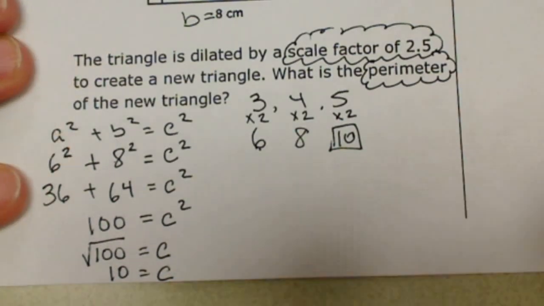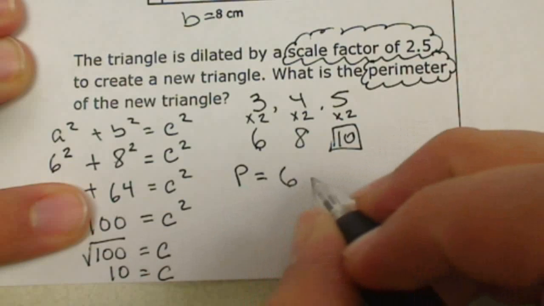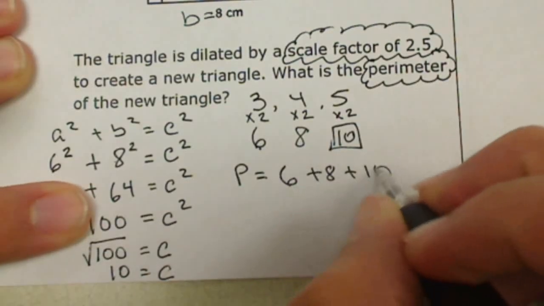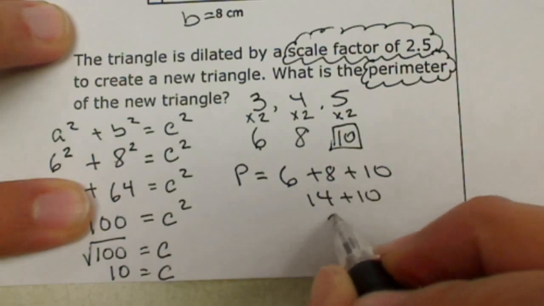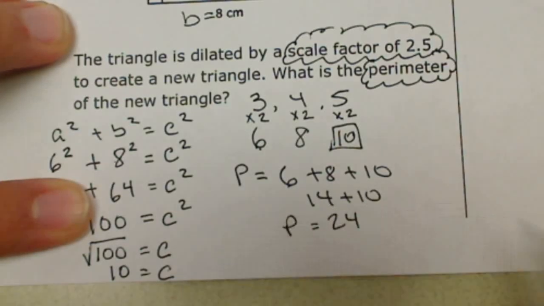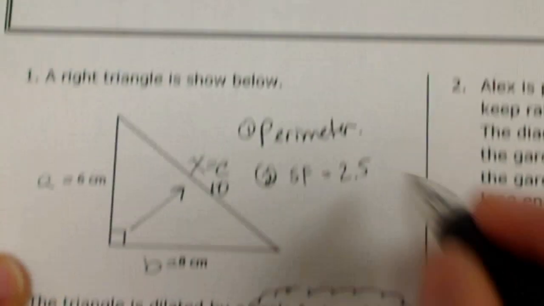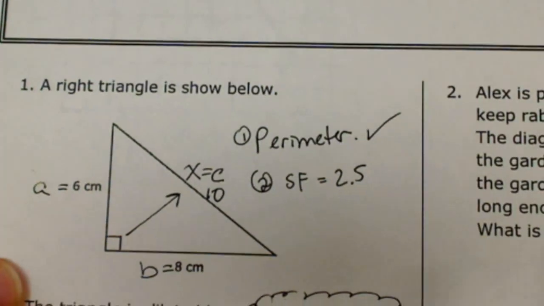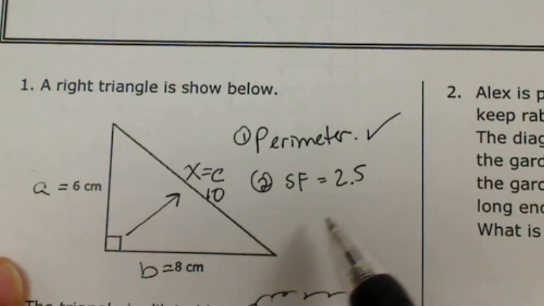Okay, so let's go ahead and solve the problem. I need to find the perimeter. So the sides were 6 plus 8 plus 10. 6 plus 8 is 14. And 14 plus 10 is 24. So the perimeter of the old triangle is 24. So I'm going to come back up here and put a check next to perimeter. Next, I need to apply, not find, the scale factor to my old perimeter.